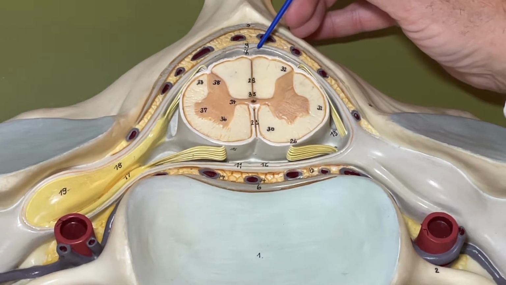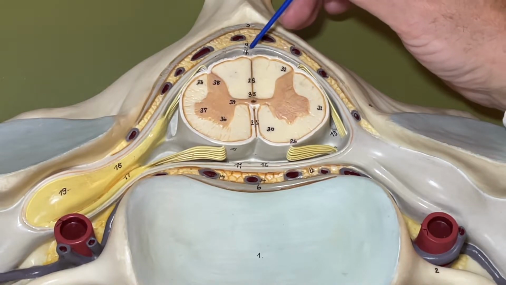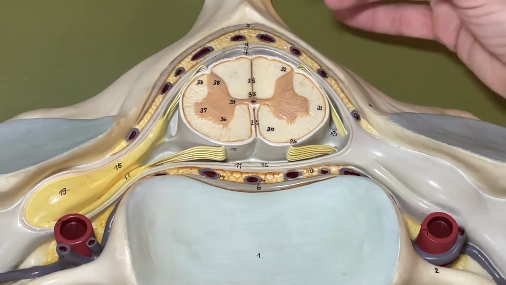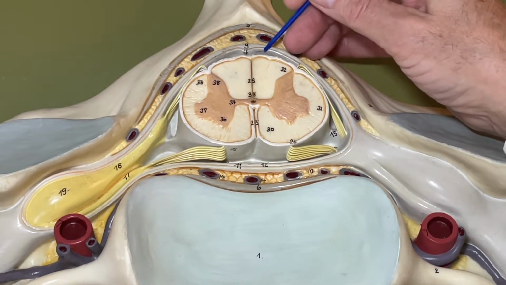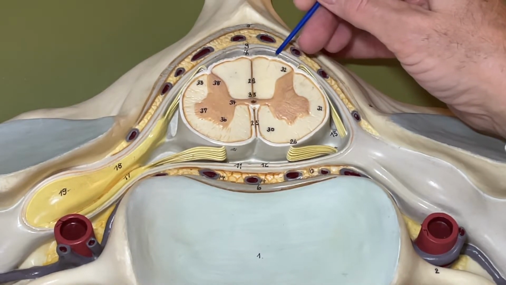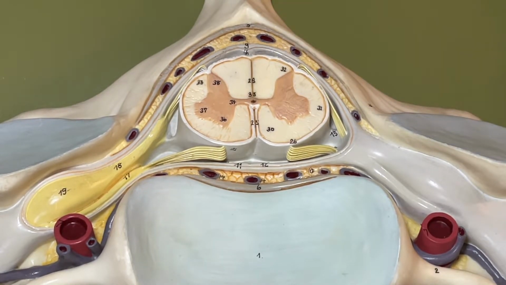Below that, you have this little space called the subdural space, represented by this very fine little brown line right here. Below that, another gray layer called the arachnoid mater means spider mother. Let's bring this up.